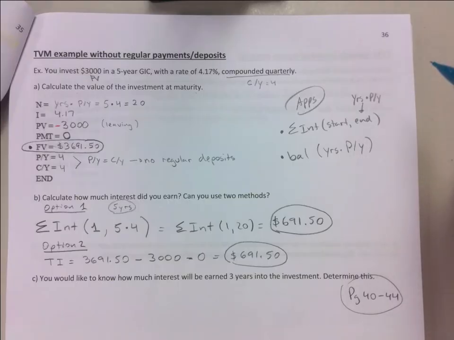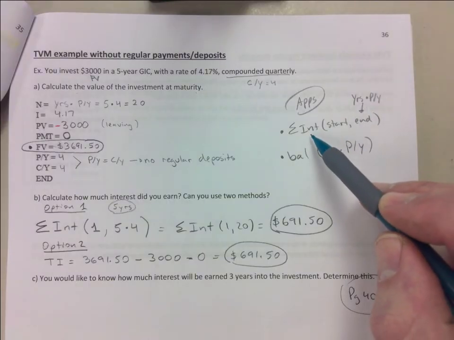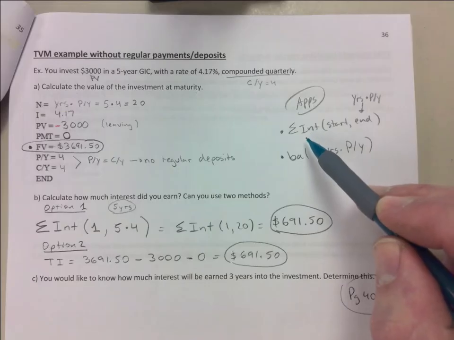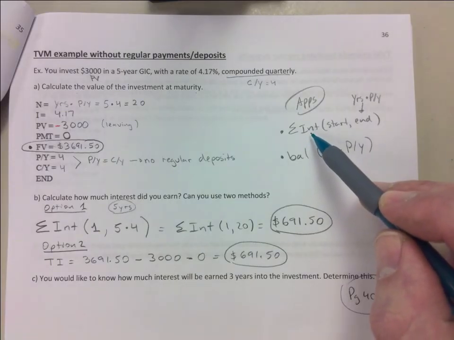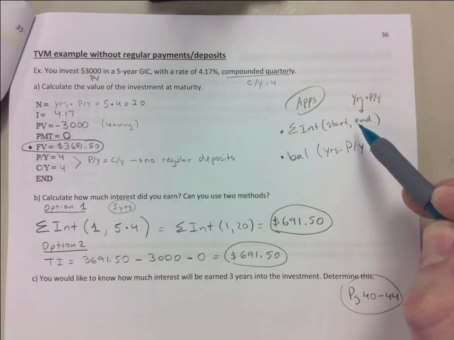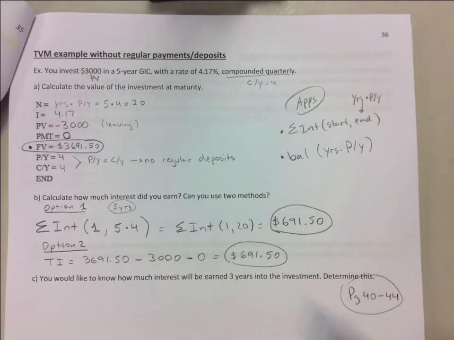And so what does it allow us to figure out? Interest allows us to figure out the total interest that you've earned. It also allows us to speculate how much interest you earned in just the first year, or the first 2 years, or the first 3. You can figure it out along the way as well.